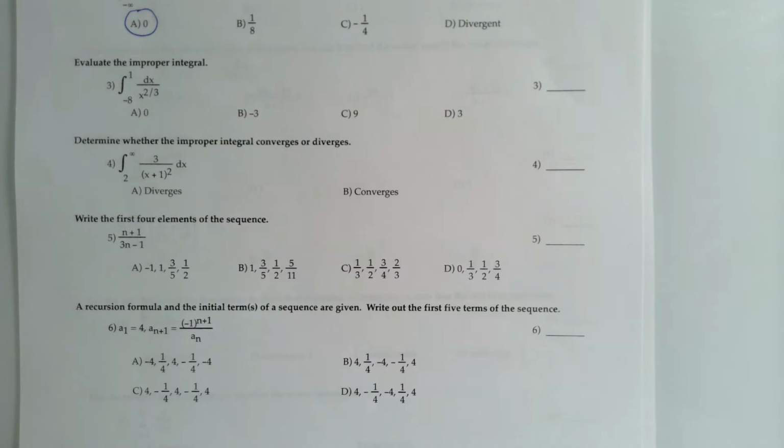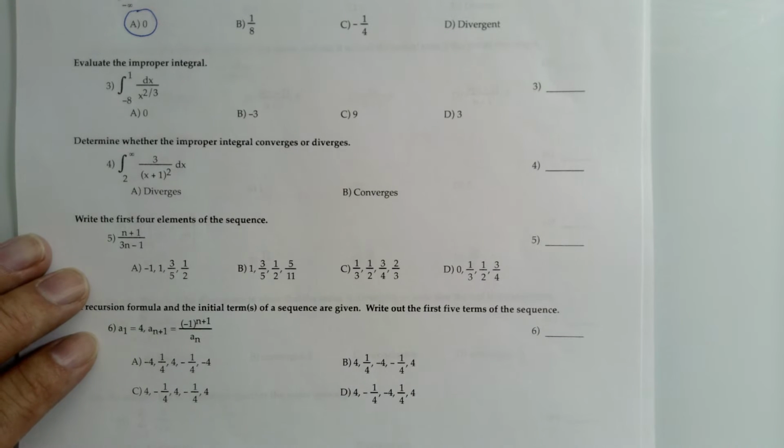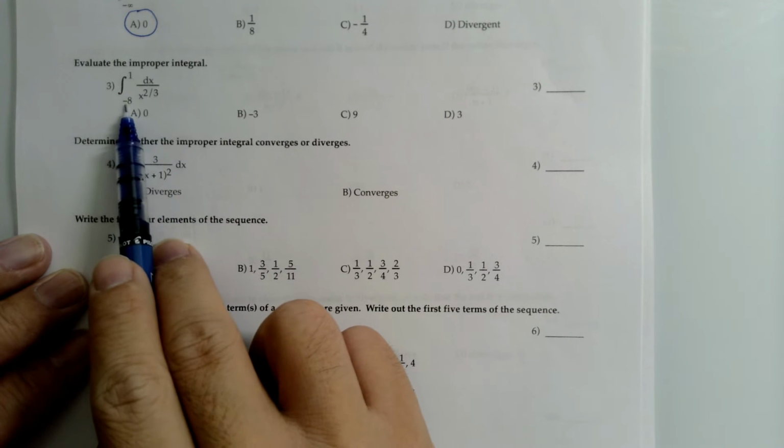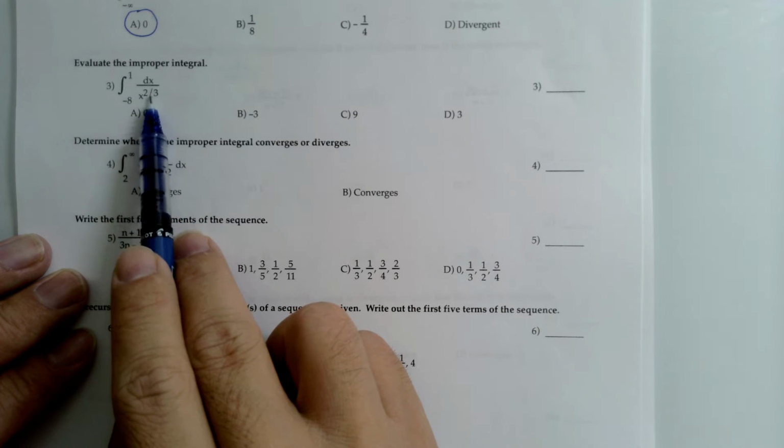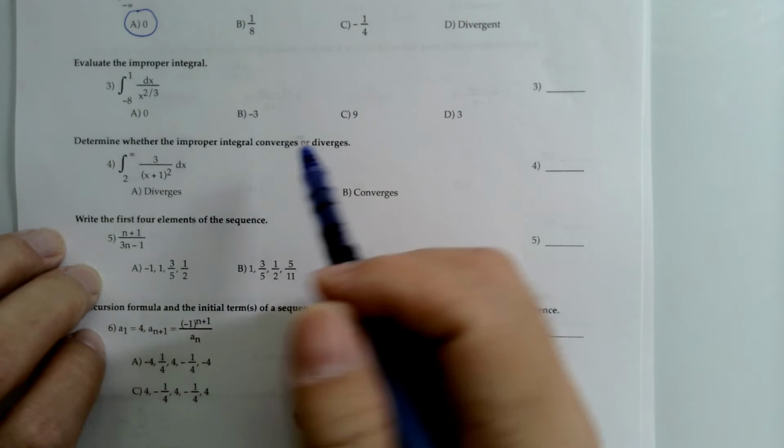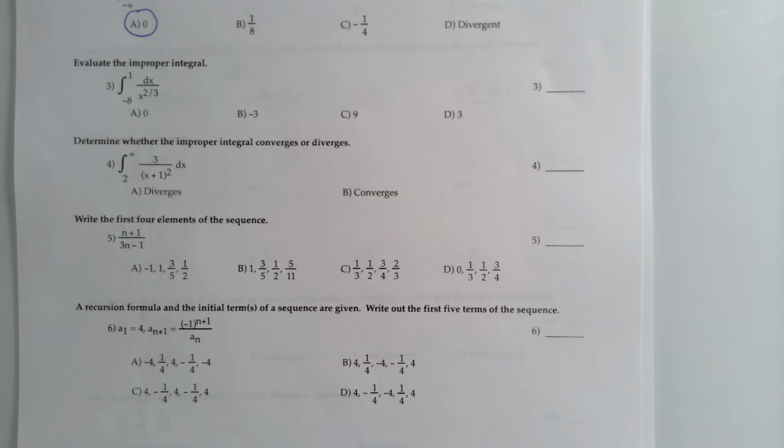It says evaluate the integral, right? This improper integral from negative 8 to 1 dx over x to the power of 2/3. This is a type 2 improper integral, and why do we call it type 2?